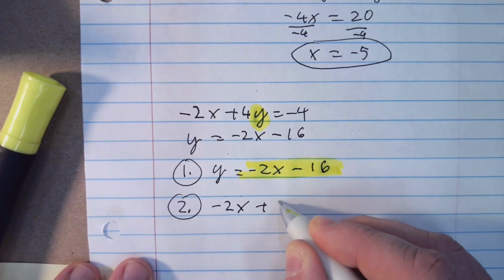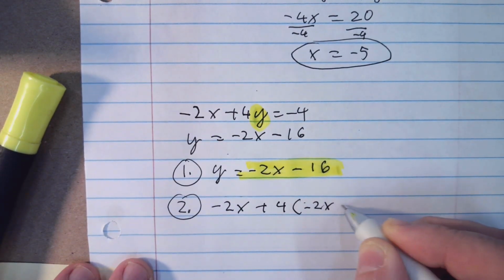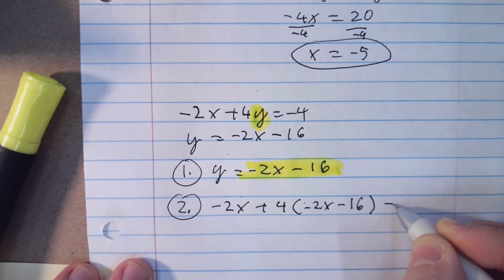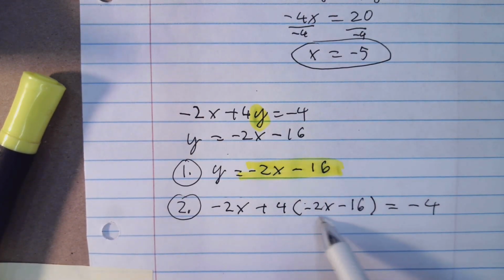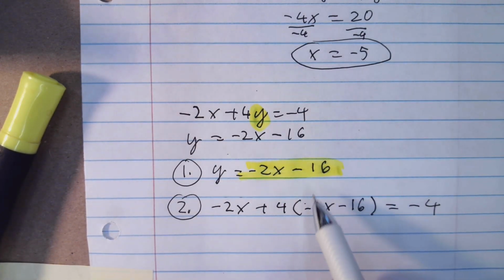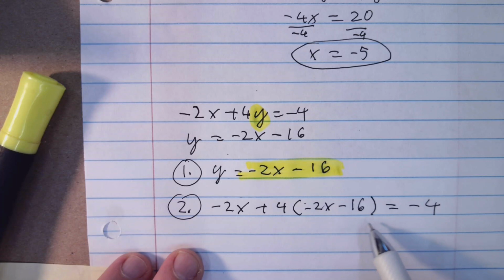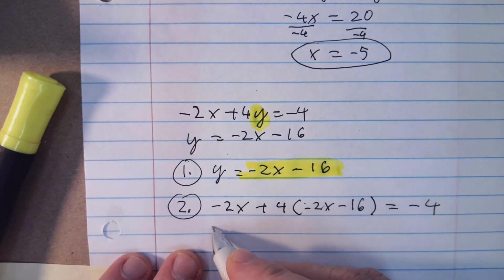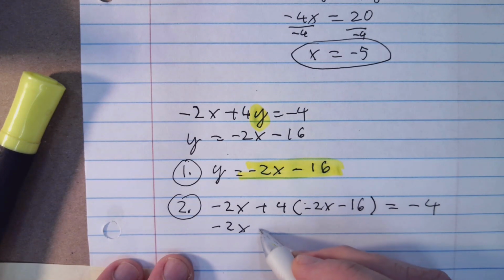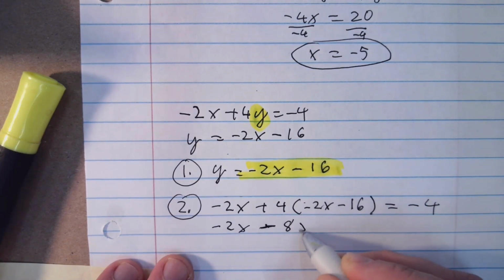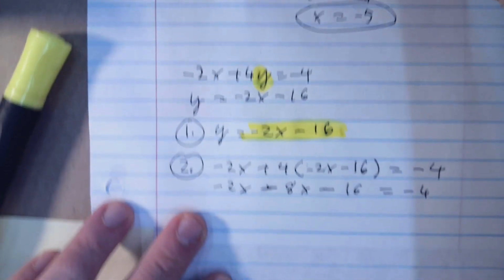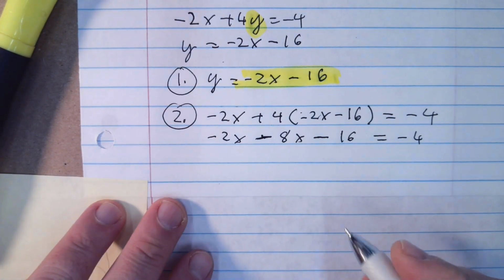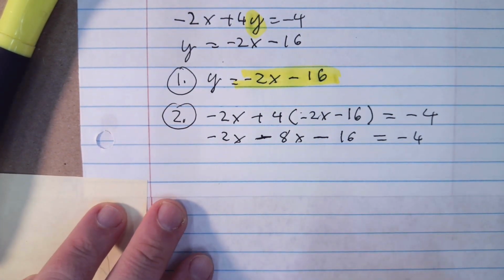Okay, let's see if I can get this to work. I just replaced y with that. That is the goal. That's why it's called the substitution technique. Usually once I have it set up, people are like, okay, I got this from here. Combine like terms.